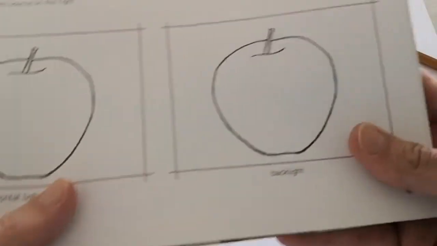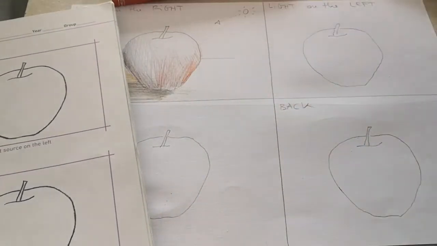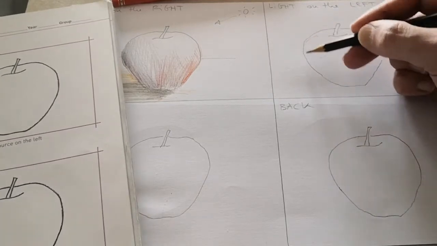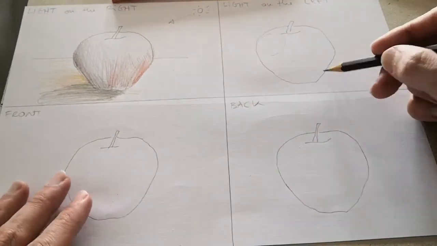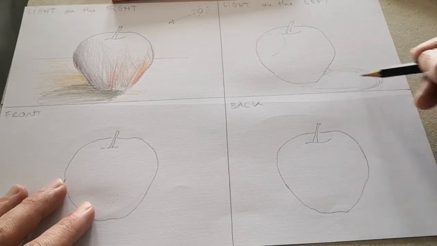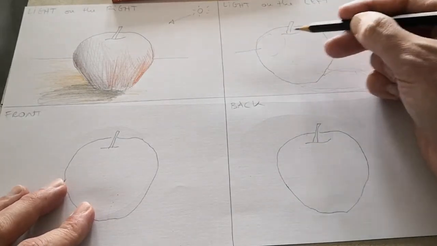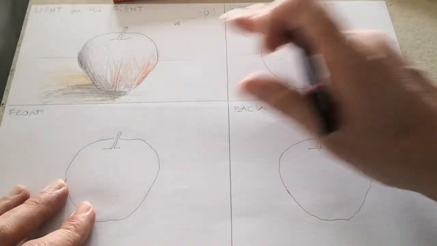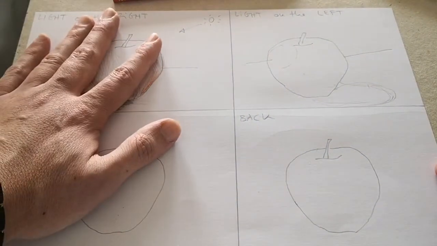Light on the right. Okay, if you have the light on the left, you probably are going to have this part of the apple lighter. You are going probably to have the shadow on the right, okay, and you can complete the design as a very simple symmetry, thinking of the first one, okay.